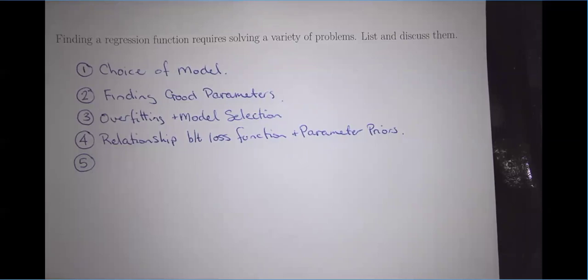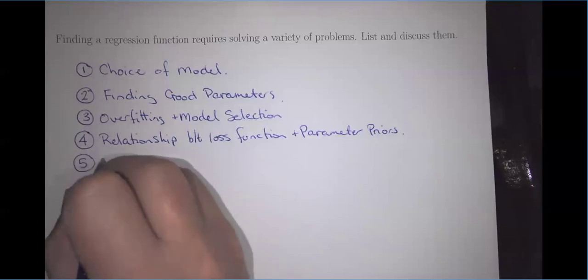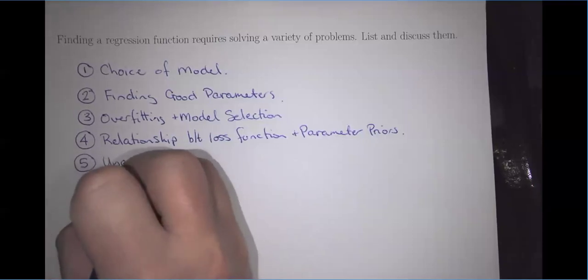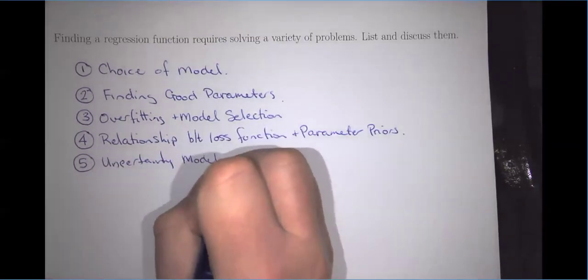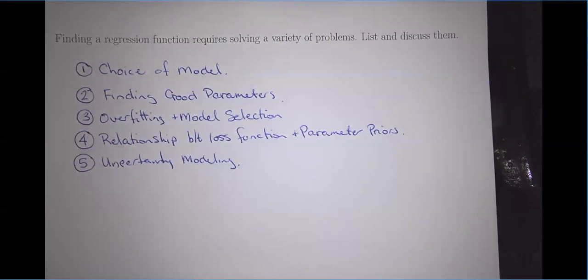The fifth thing that we need to really pay attention to here is uncertainty modeling. So in real-world regression, we rarely expect perfect predictions. It's important to quantify uncertainty. How confident are we in a given prediction? Now, there's a lot of different types of uncertainty that we can have.